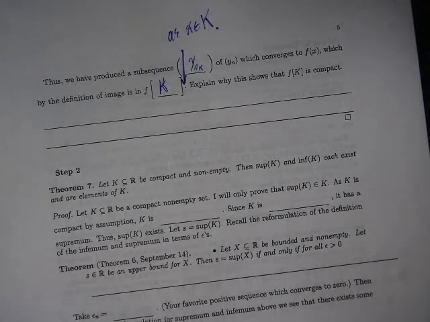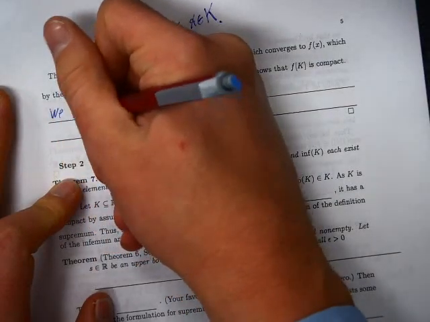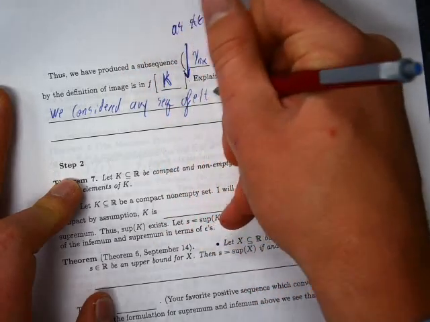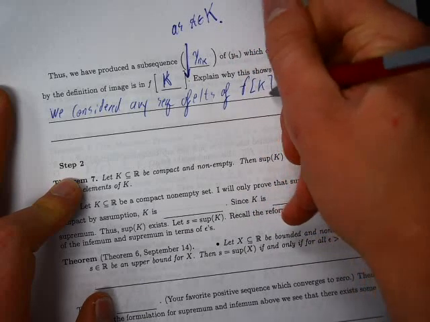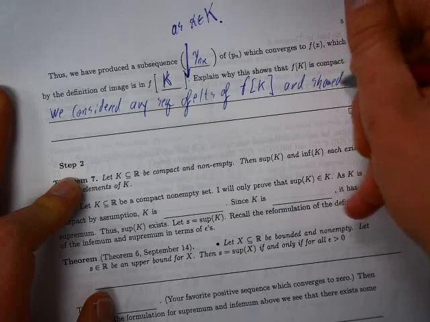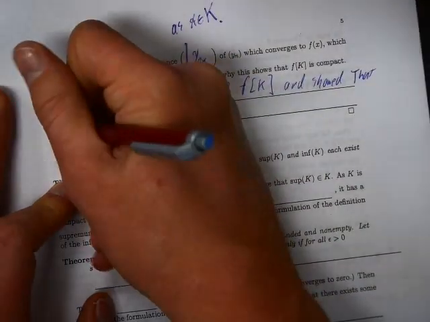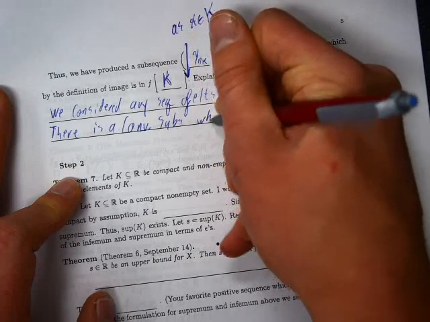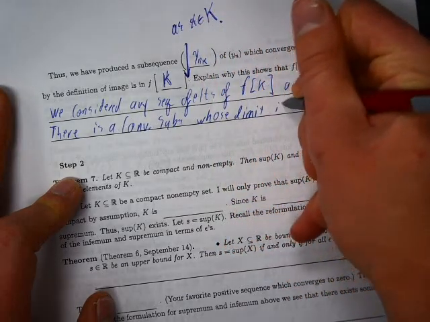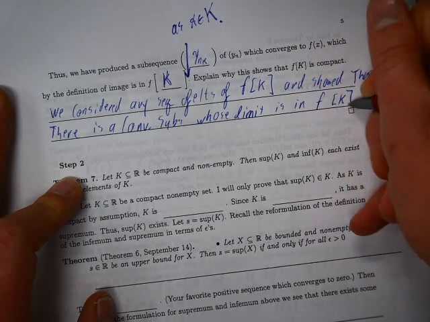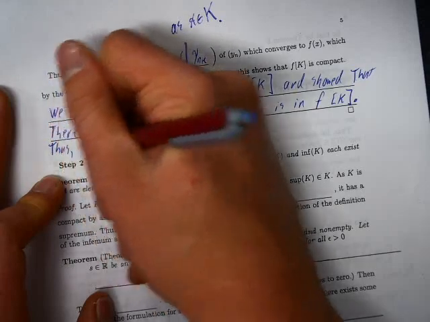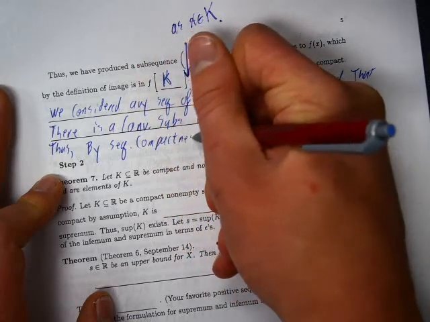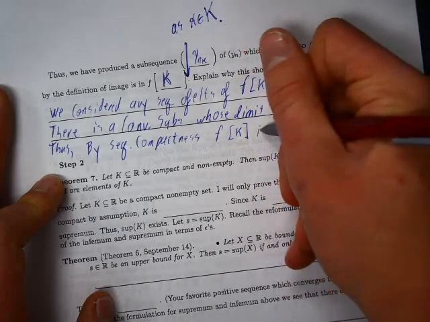Why does this show f of K is compact? Well, what did we do? We considered any sequence of elements of f of K and showed that there is a convergent subsequence whose limit is in f of K. Thus, by this formulation of sequential compactness, f of K is compact.